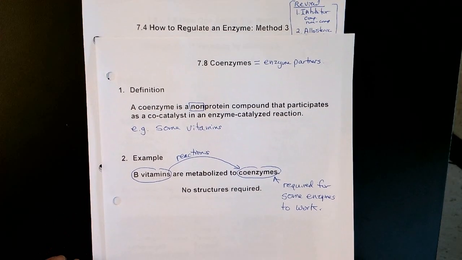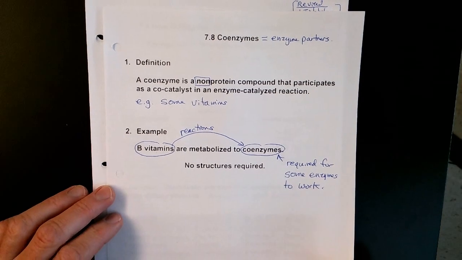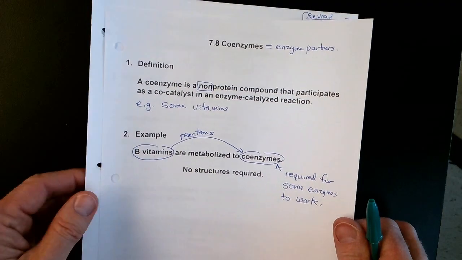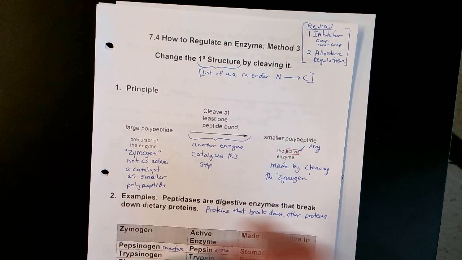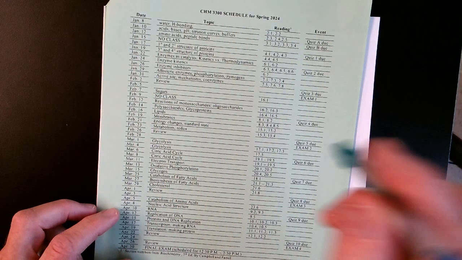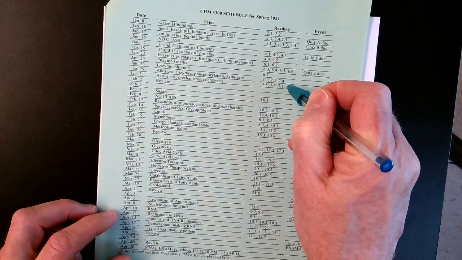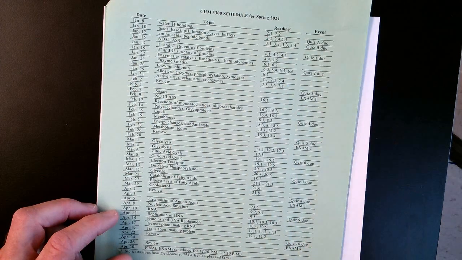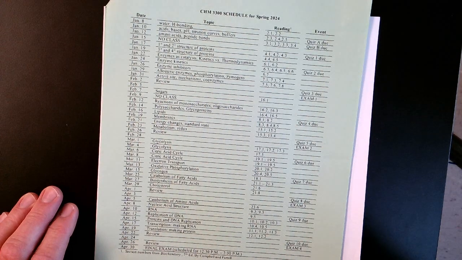So yeah, that is the last part that we're scheduled to cover before the exam. That takes us down to this point right here, which was scheduled to be on Wednesday. Okay, so it's working out with about a day extra.